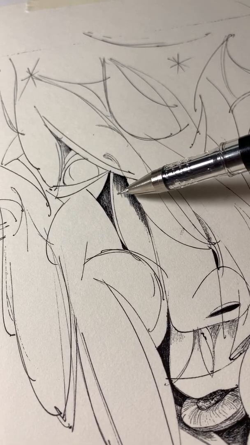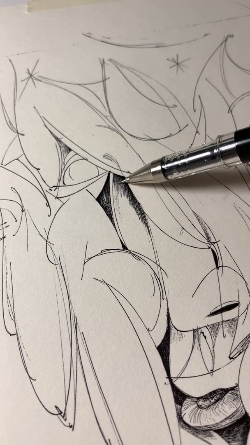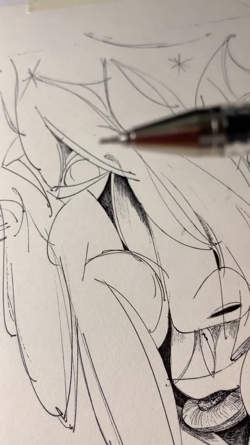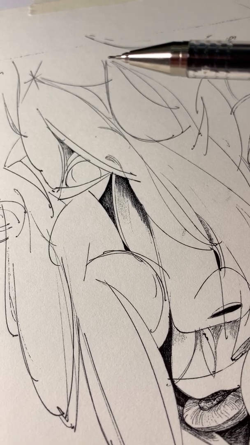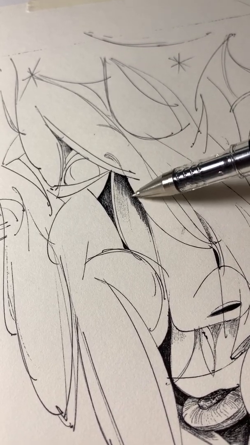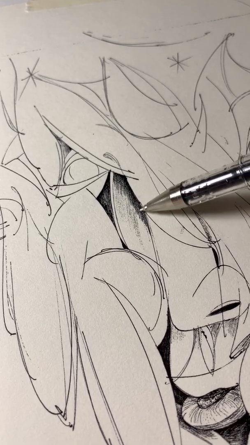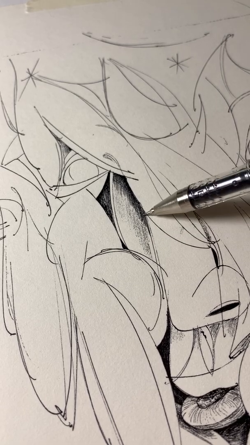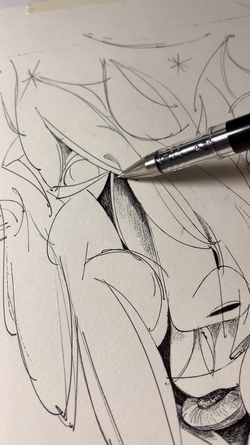And now to be able to make some parallel lines that are softer, I just have to feel this pen and somehow change the angle of the pen on the paper to be able to make these thin lines, you see.